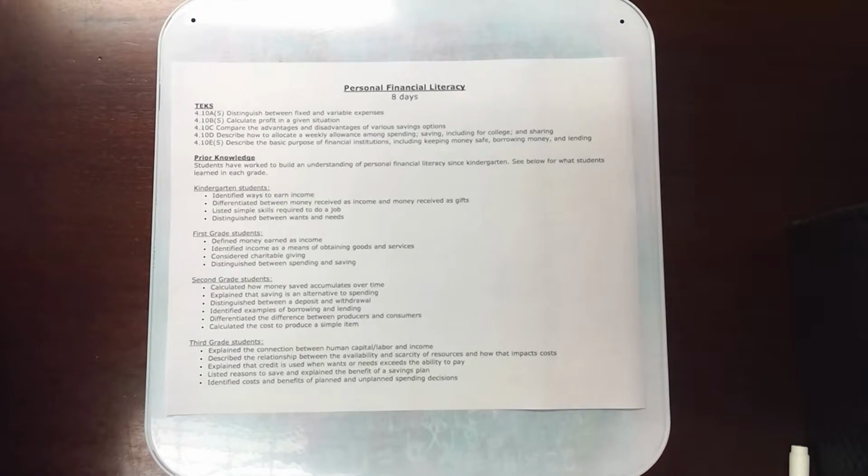So we're really going to talk about what fixed and variable expenses are, have that great rich discussion with students, and then we're going to do some sort of sort with them so that they can get that hands-on kind of experience with what fixed and variable expenses are.